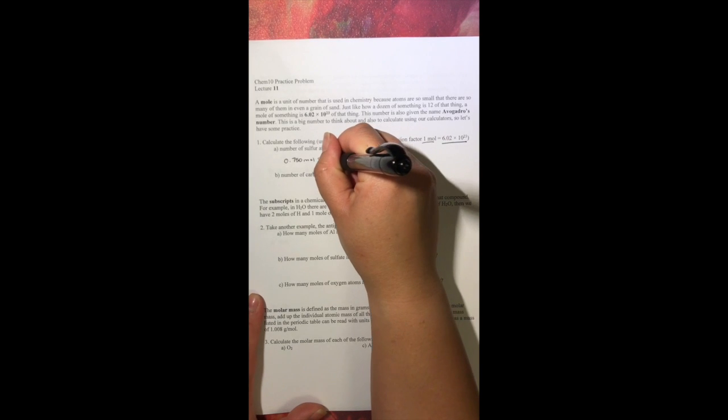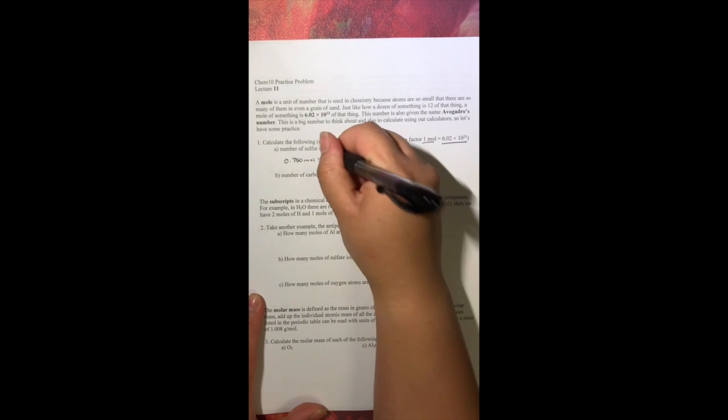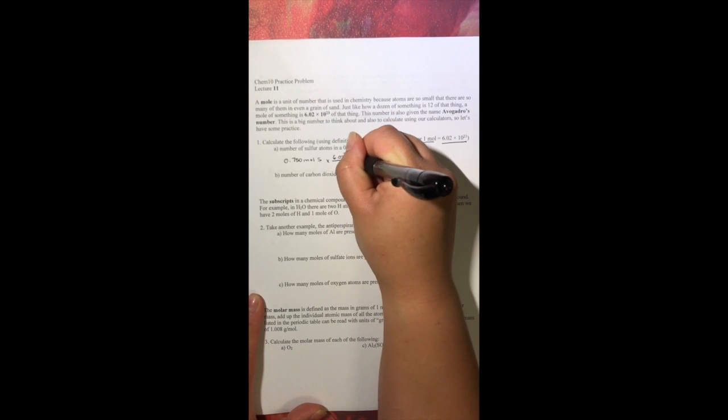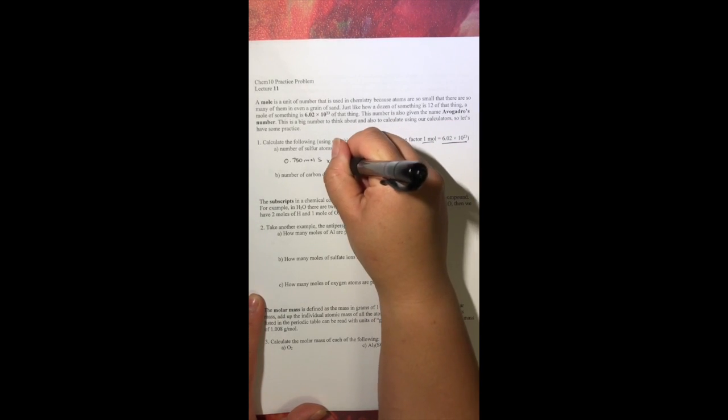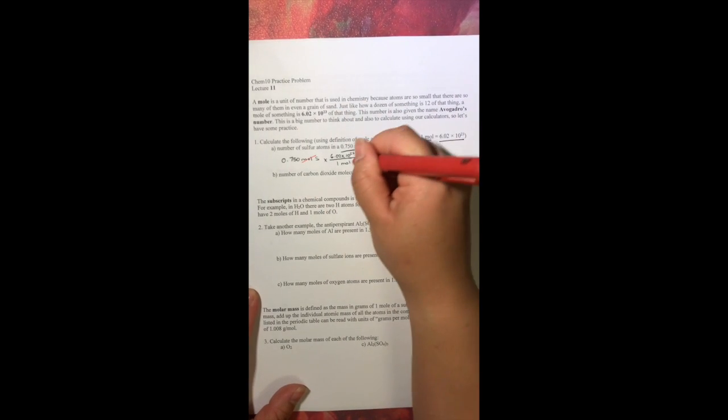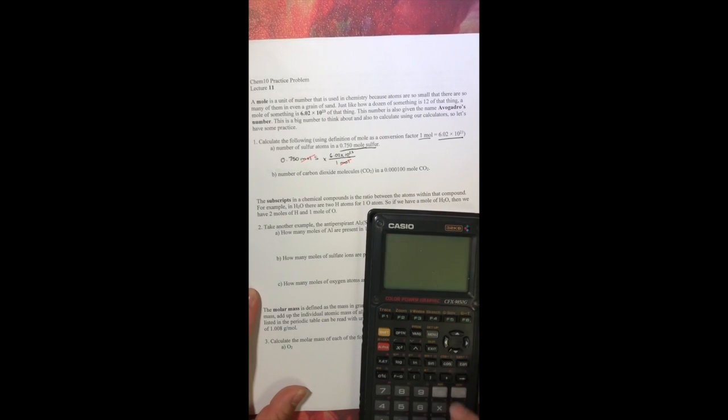Then we would multiply it by 6.02 times 10 to the 23rd per mole. So now we can see that we can cancel out moles, and let's enter it into our calculator.